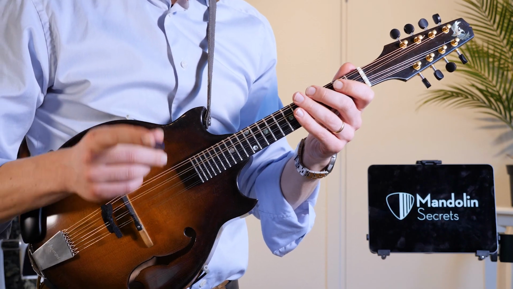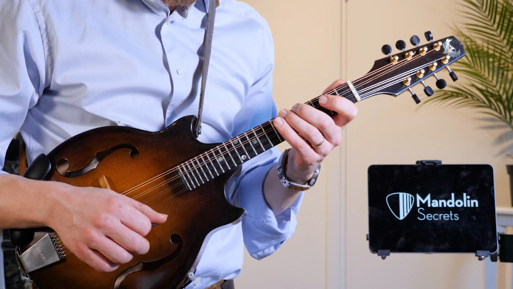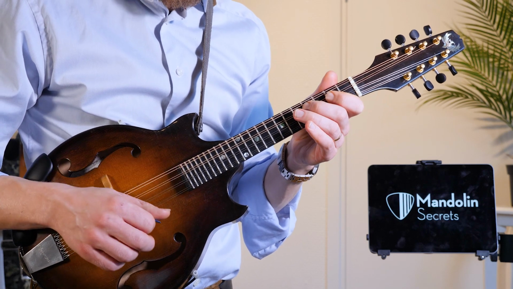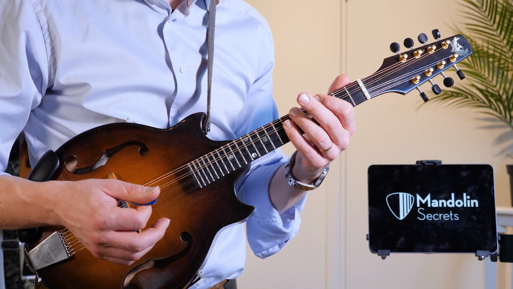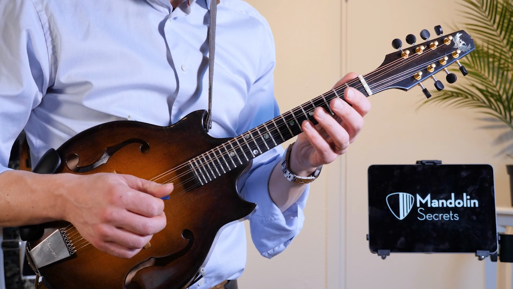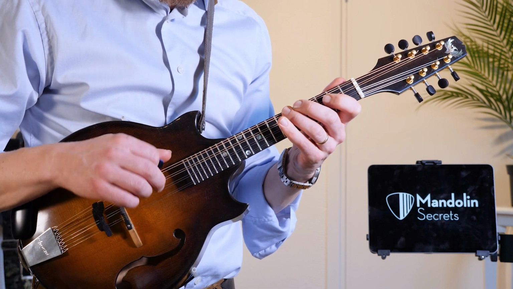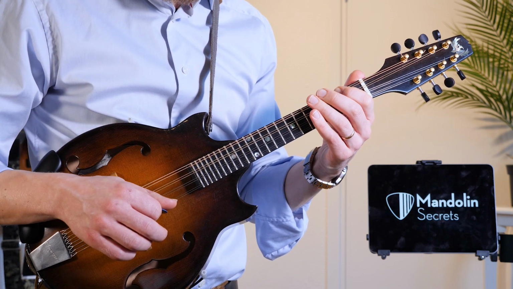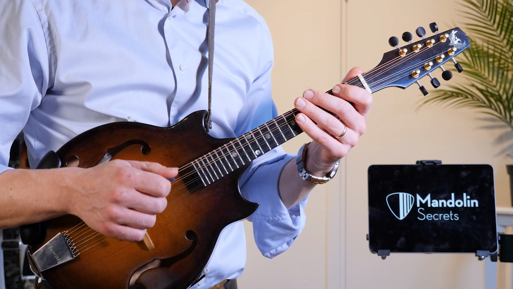Let us do this A major scale once more, and then I'm going to show you also how you do this strum for the top strings, because that's a bit different. So I'm going to go 1, 2, 3, 4. If you follow along in the tabs, you can also see that we're doing the exercise on the descending scale. Once more, ascending and descending. 1, 2, 3, 4.